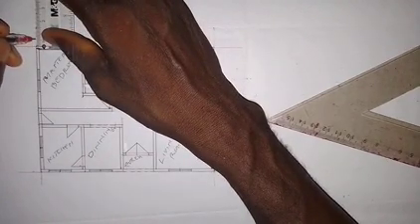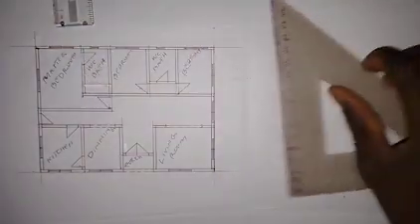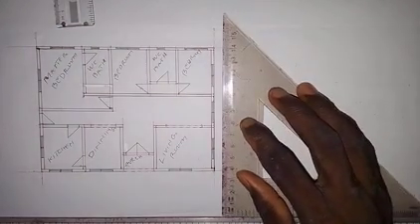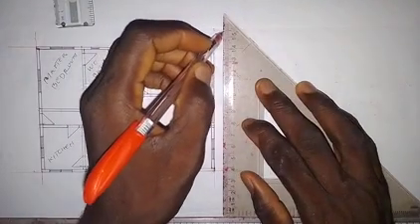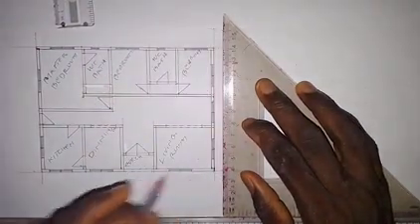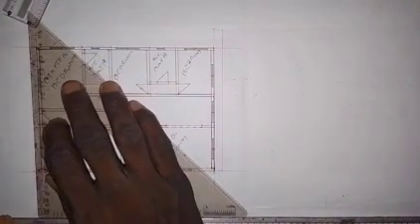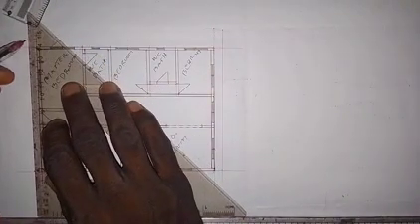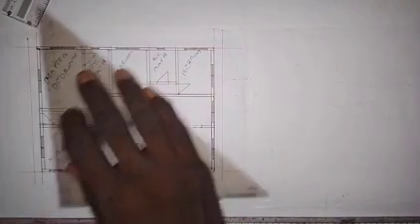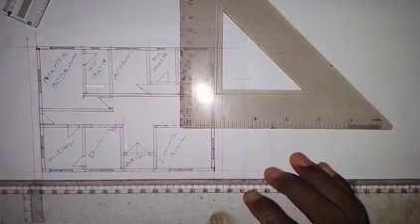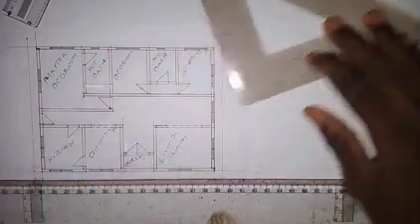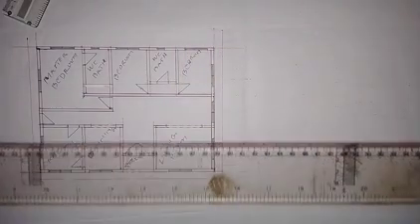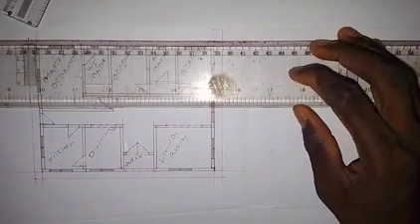So here I'm going to draw a vertical line. Then come here, I will draw a vertical line. Then here I will draw a horizontal line, and I will also draw a horizontal line up here.